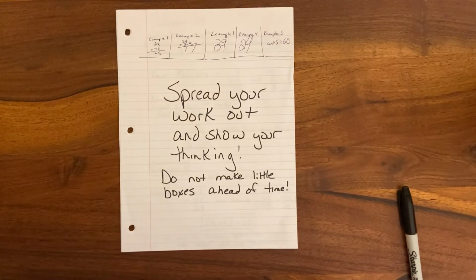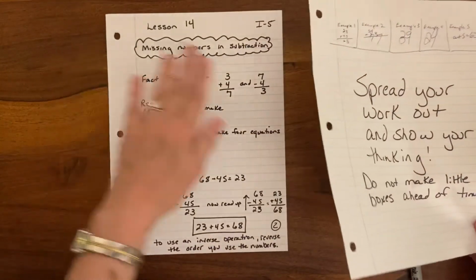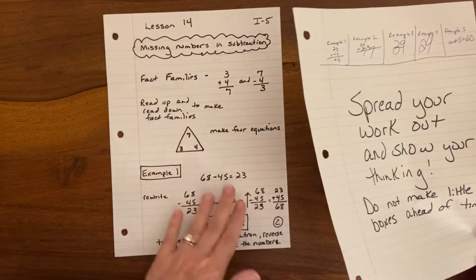Okay, so this is lesson 14, but before we get started with that, I wanted to remind you of how we want to see your work. If you notice, when I show you my work, I spread it all out. There's a lot of white space around. This one's probably a bad example.